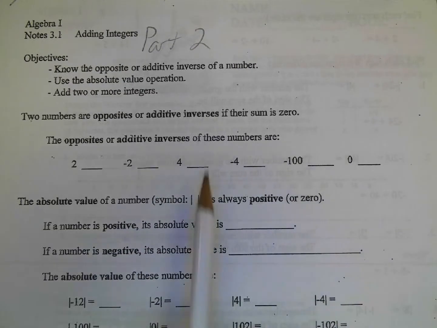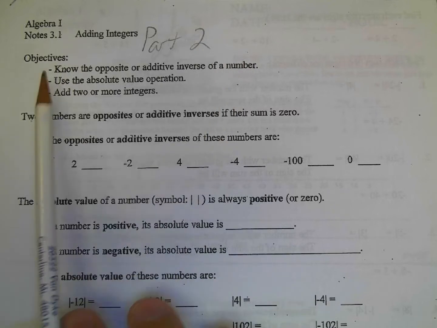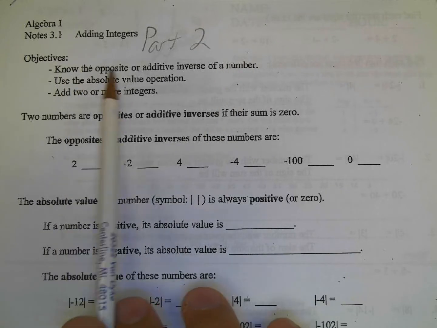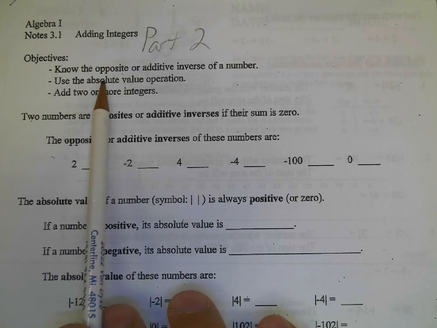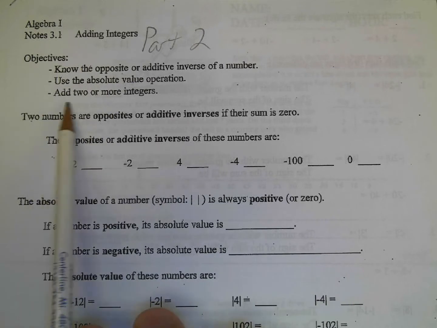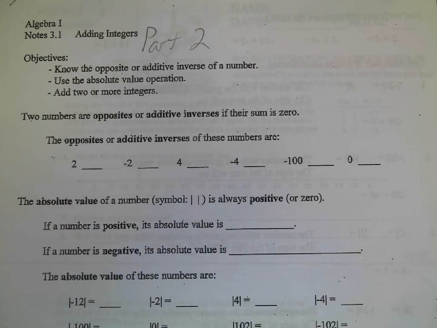All right, welcome to Adding Integers Part 2. We're going to learn more about the opposite, which is also known as additive inverse. We're going to find absolute values, and we're going to look at adding two or more integers together and looking at some of those rules a little more clearly.